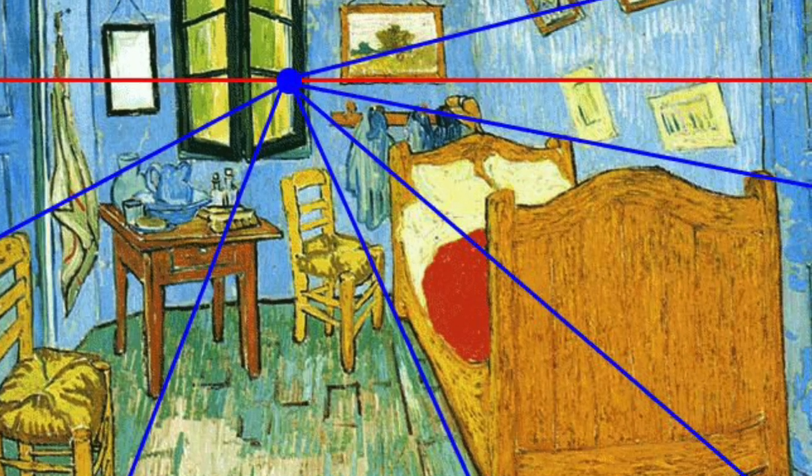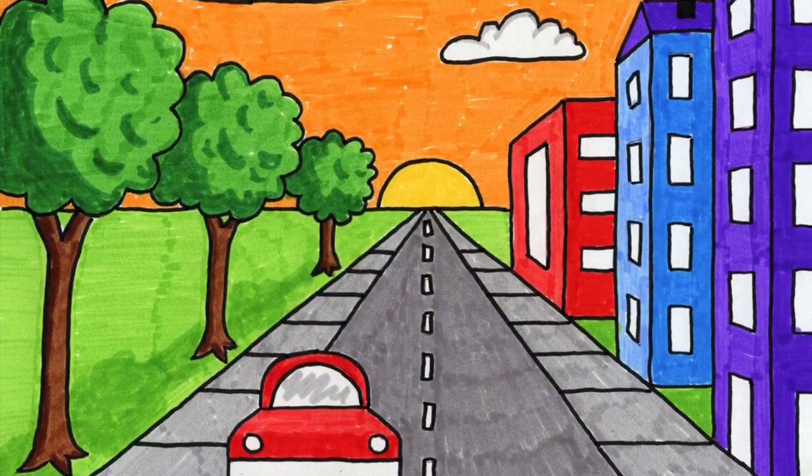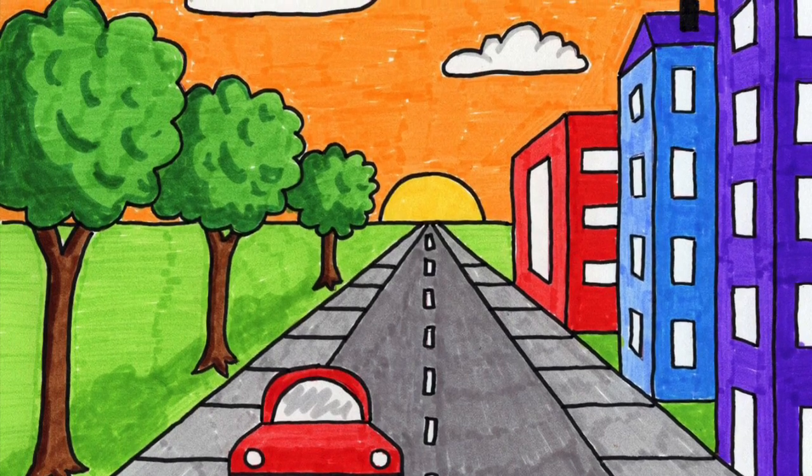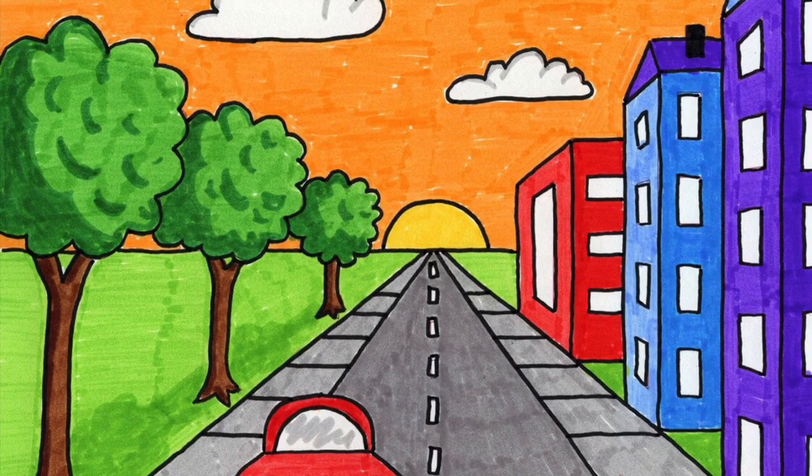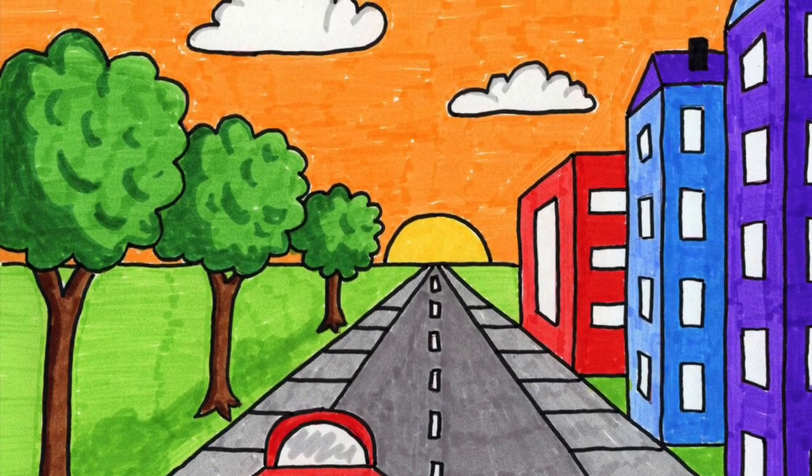It is based on one simple fact. Objects appear smaller as they go further and further away from the viewer. Eventually, they become so small and so far away that they disappear in a little point. This is called the vanishing point. To start, we will add the horizon line and put the vanishing point anywhere on that line.